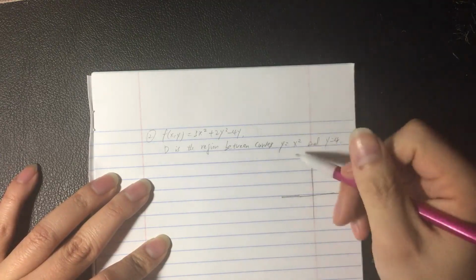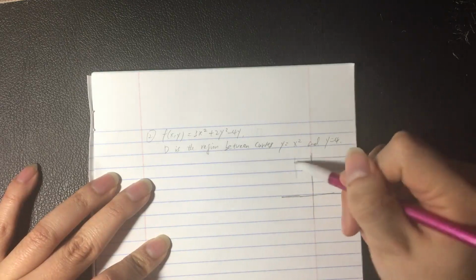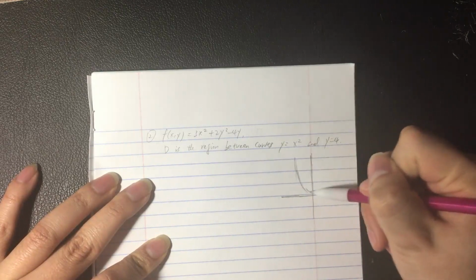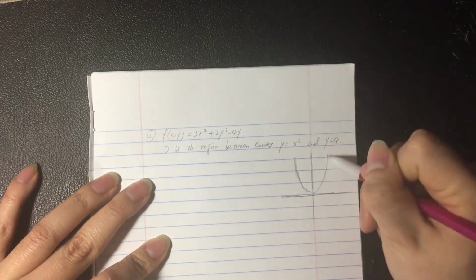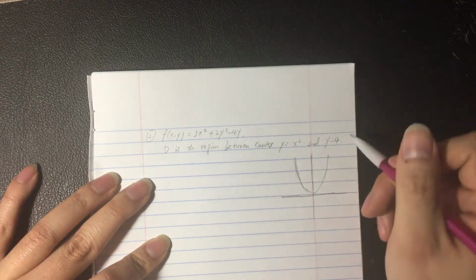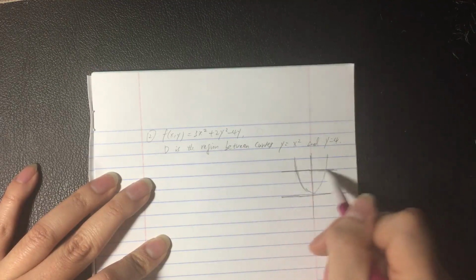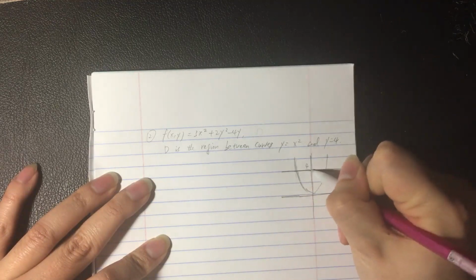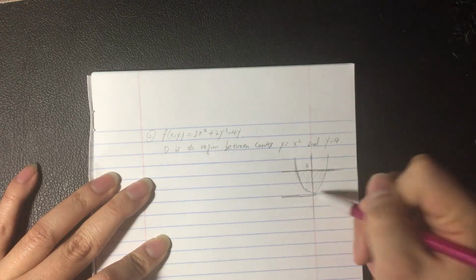y equal to x squared is a parabola open upward. y equal to 4 is a horizontal line going through 4 on the y-axis. So that's the region D.